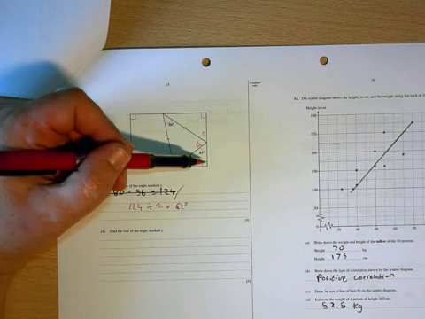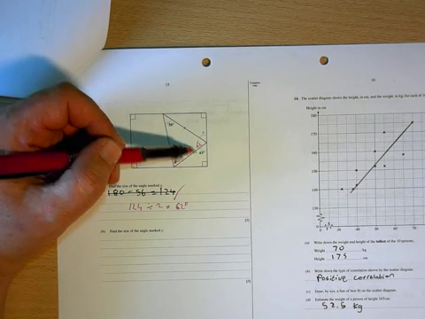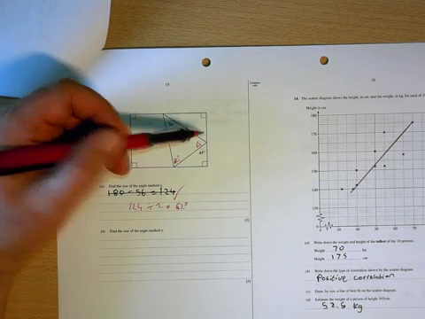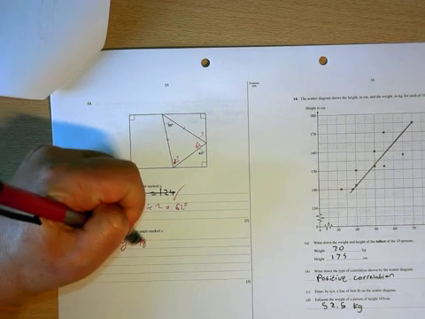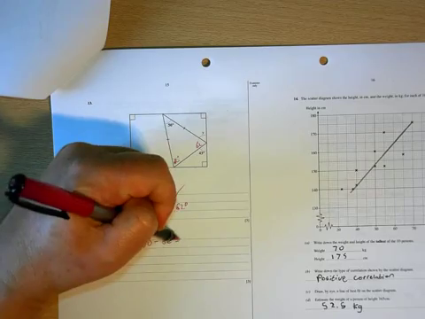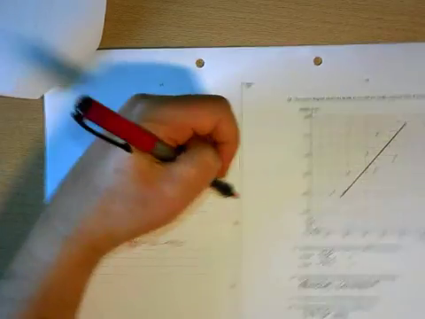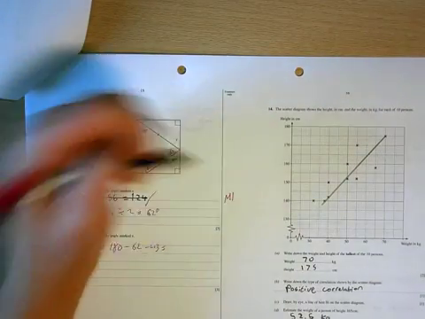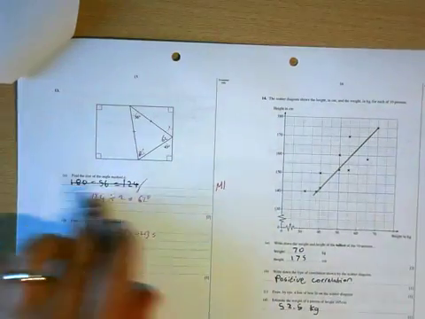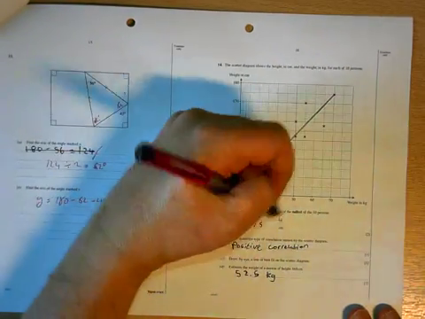Now you can see that that lies on a straight line, so if you take those 2 away from 180, it gives you Y. I'll give you 1 mark for that because I can read it, you didn't obliterate it.